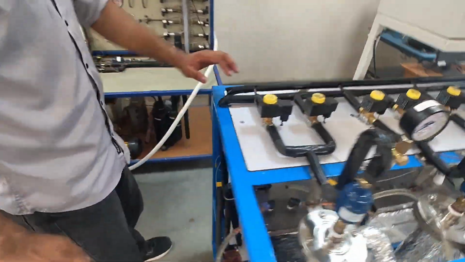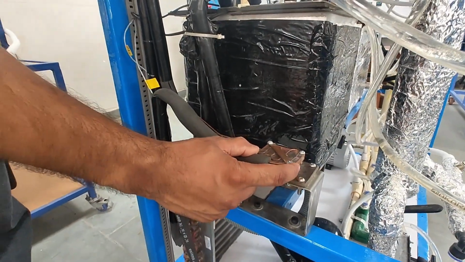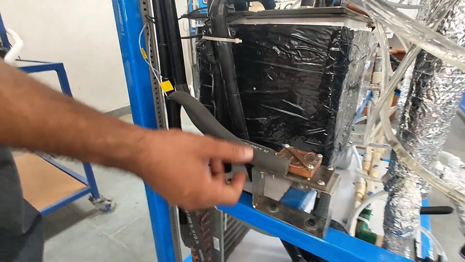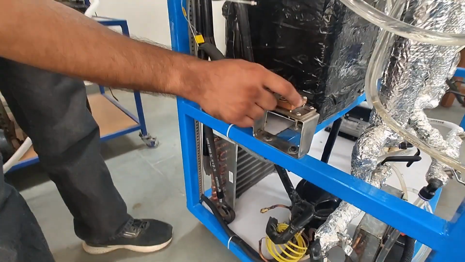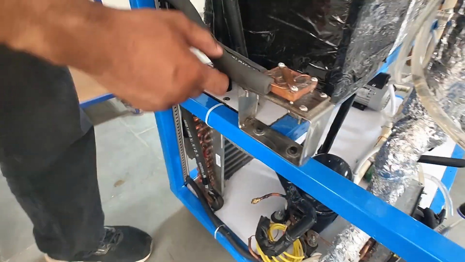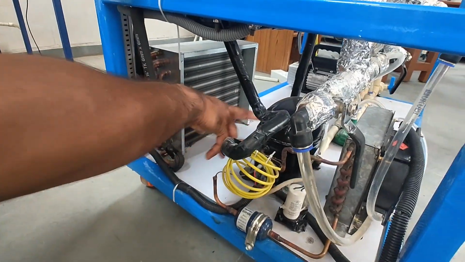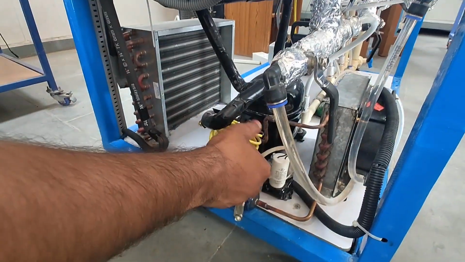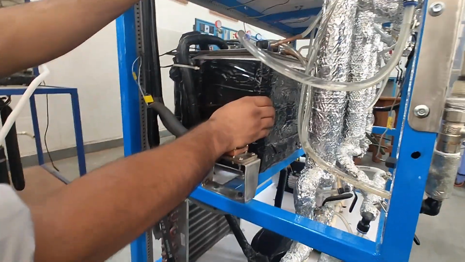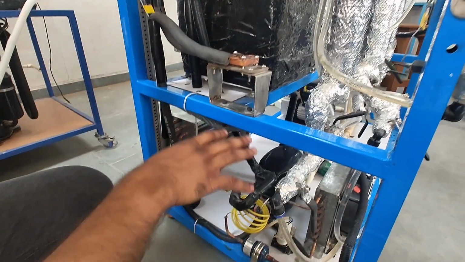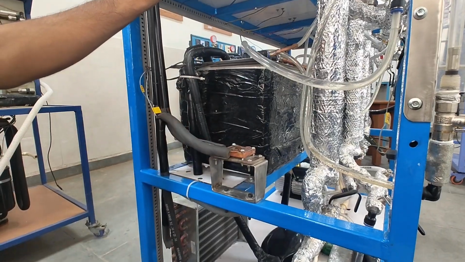Here is the evaporating plate. This is 10 by 10 into 5 mm. Here is the capillary tube which is mounted on the evaporating plate, and here is the main condenser unit for our test rig. Here the compressor, condenser and capillary tube are used for cooling the water in the cold storage tank, and it is a separate part. It is mainly for cooling the cold water in the cold storage tank.